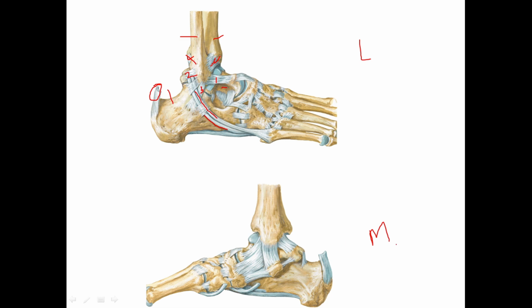Now we come to the medial view here. In the medial view, again, we need to know that we can see the tibia, we can see here the talus bone, we can see here the calcaneal bone, and here is the navicular bone. Now we see here from the tibia at this place we're having the four ligaments.